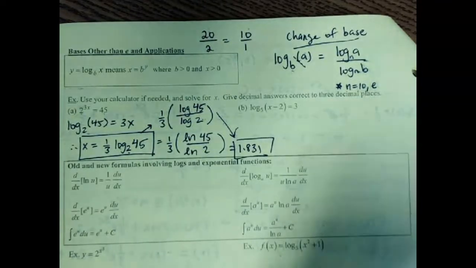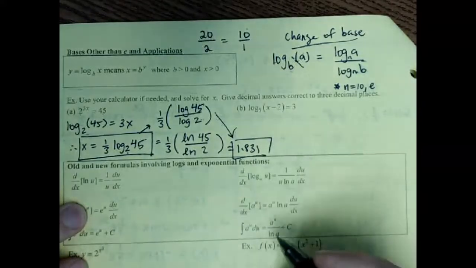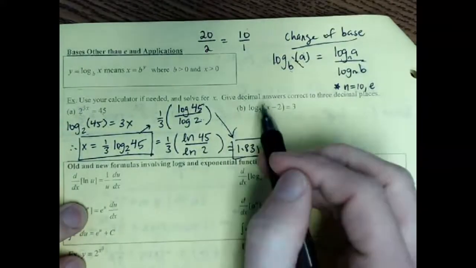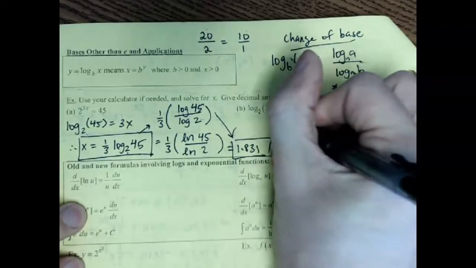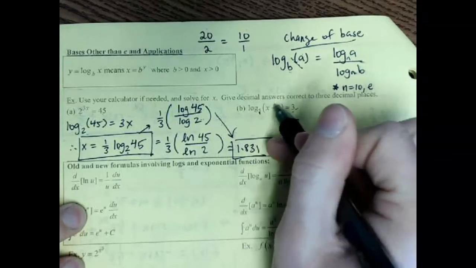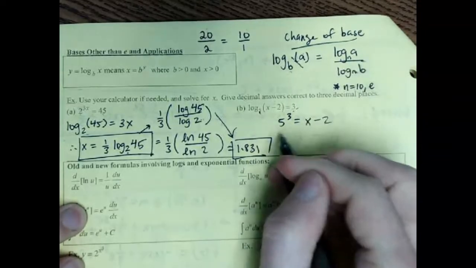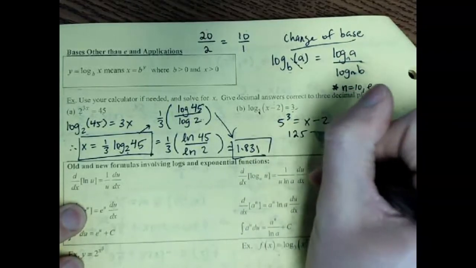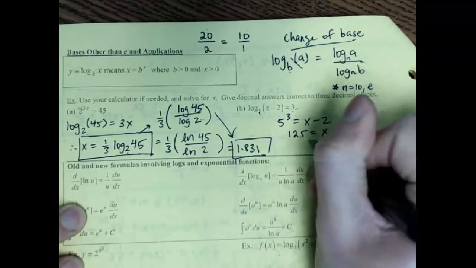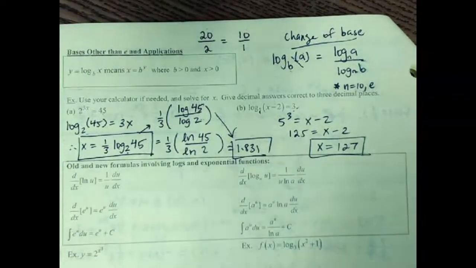All right, last one, we have a log. We're going to rewrite it. You could either think about taking a 5 to the power of both sides, or just rewrite it as an exponential. So I'm going to have 5 to the third power equals the stuff on the inside. That's 125 equals x minus 2. Add the 2 over. We get 127. That one's pretty easy. So there's your Precal review.